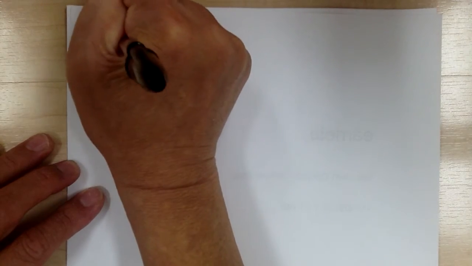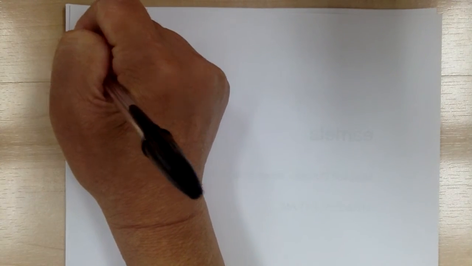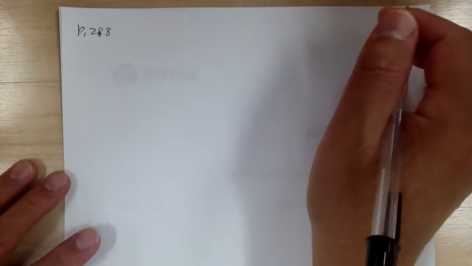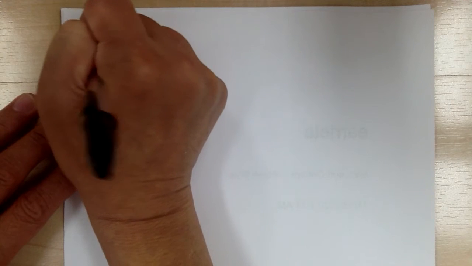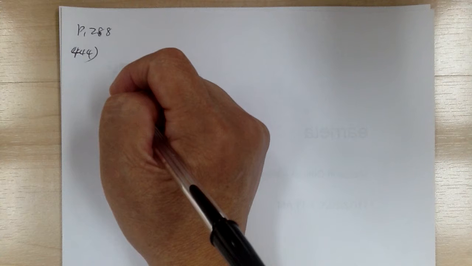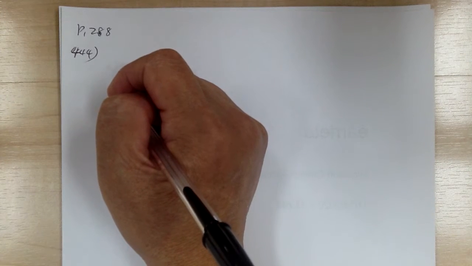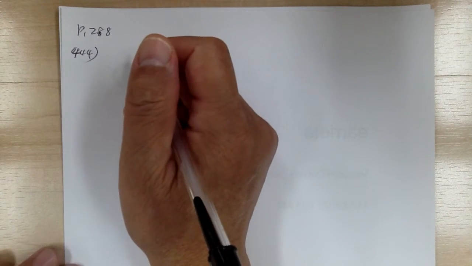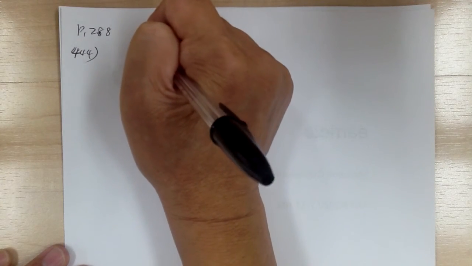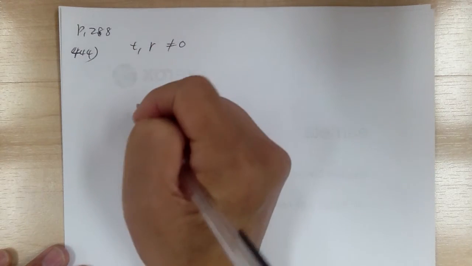Okay, let's go to the next one. It says given a geometric sequence with the first term and a common ratio both not equal to 0. Okay, so T1 and common ratio R, this is not equal to 0.